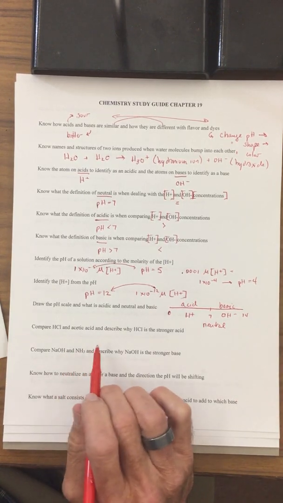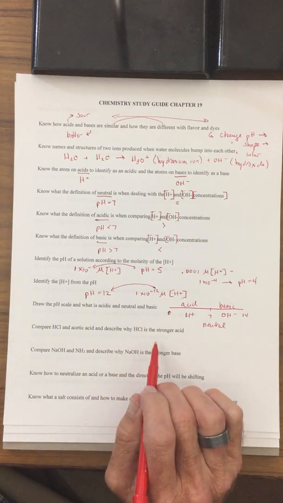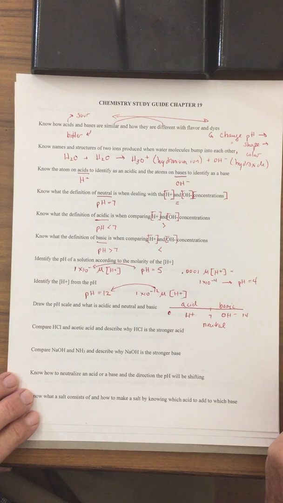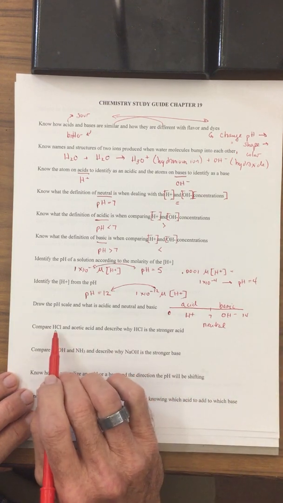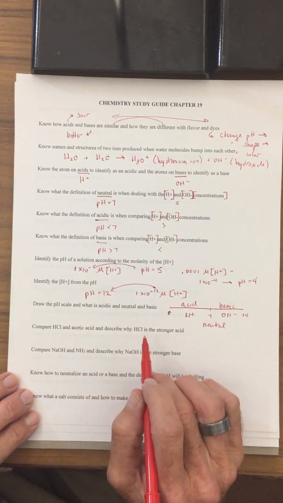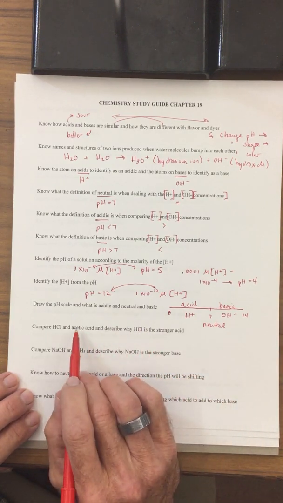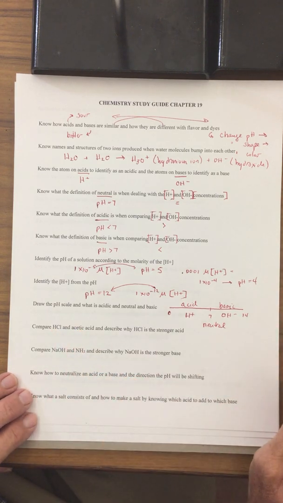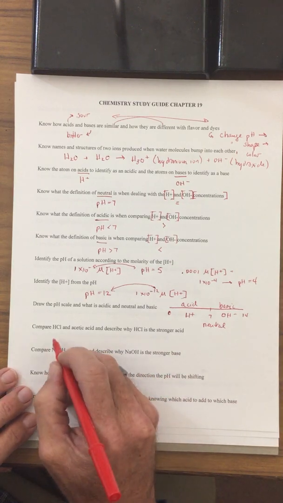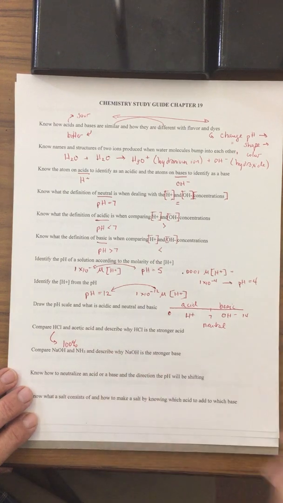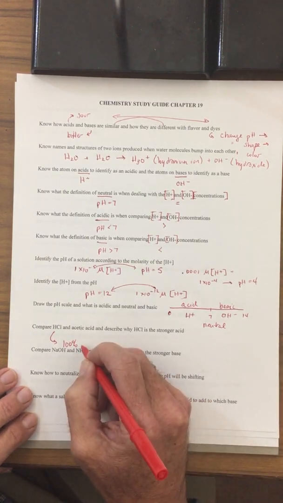Compare HCl and acetic acid. Describe why HCl is the stronger acid. We did a lab on the battle of the acids. And it's because if you have an equal number of molecules of HCl and an equal number of molecules of acetic acid, about 90% of the acetic acid molecules will stay as acetic acid, and they will not fall apart to produce the H plus. So with the HCl, we get 100% what's called ionization.